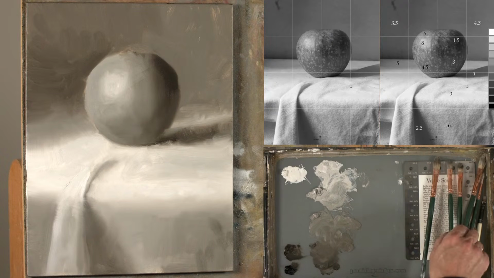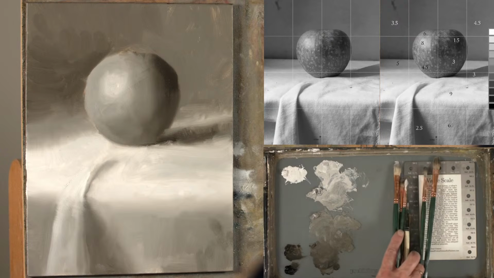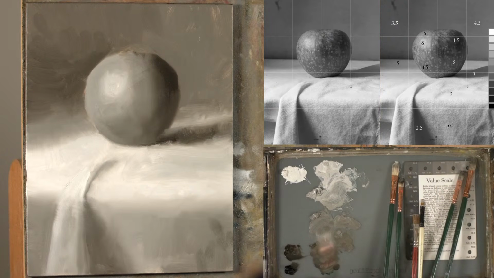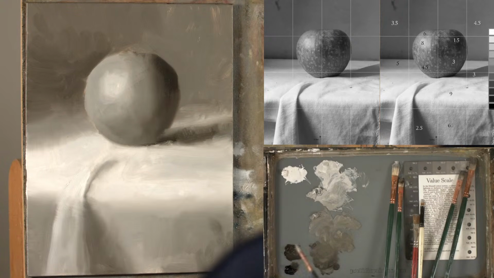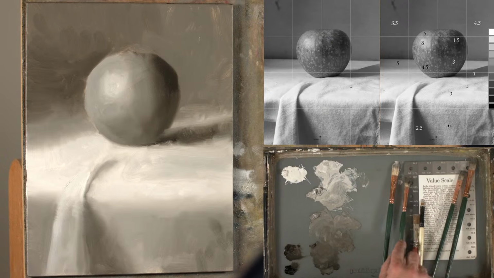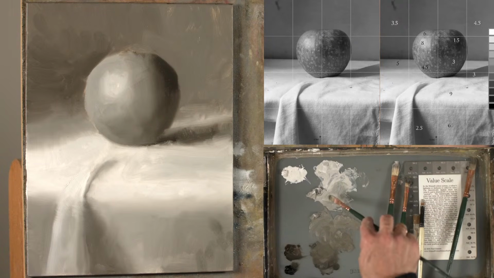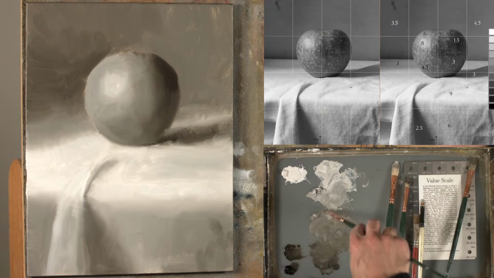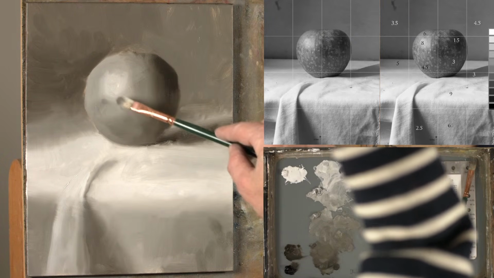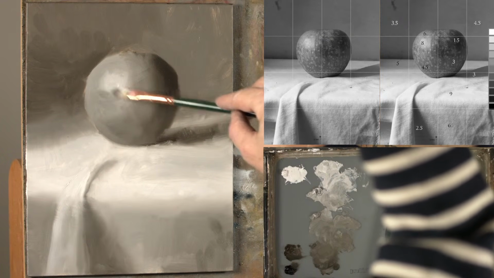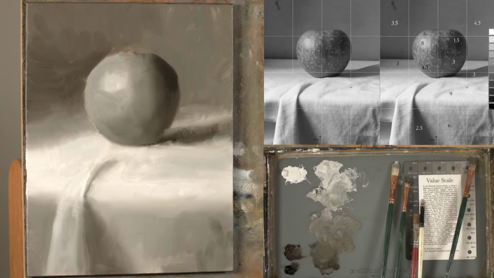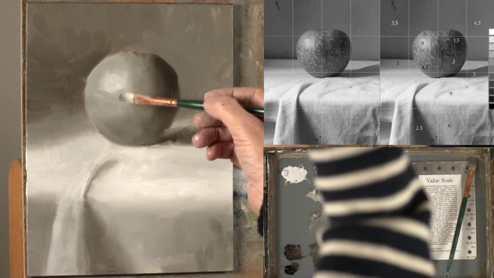So what's interesting about these little spots on the apple is that means that we have another set of values to think about, a light and shadow for those little spots. I think my highlight has got a little bit too big, so I'm going to work up into it a little bit and make it a bit more under control. There we go.